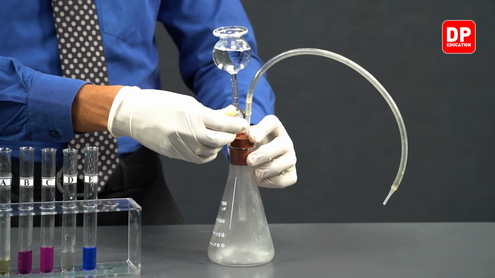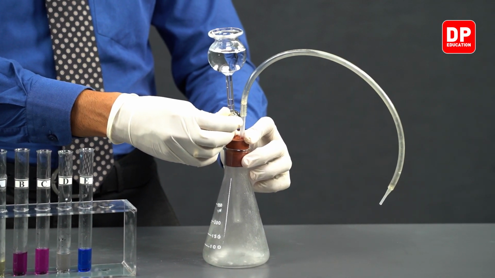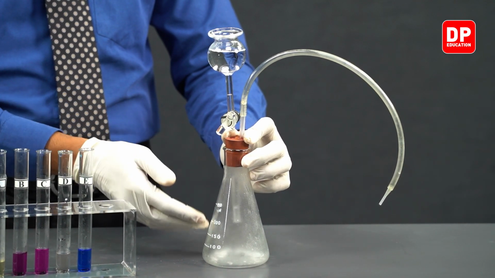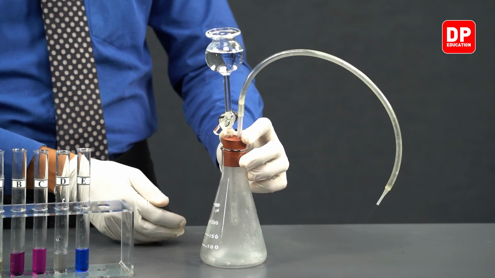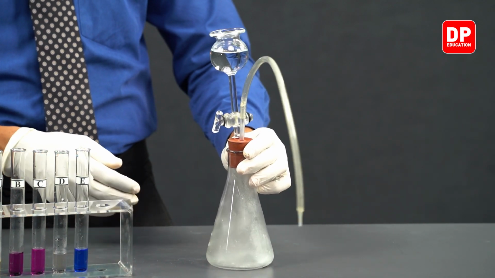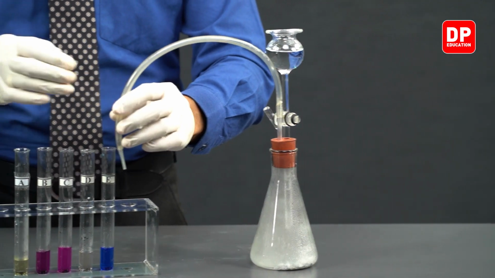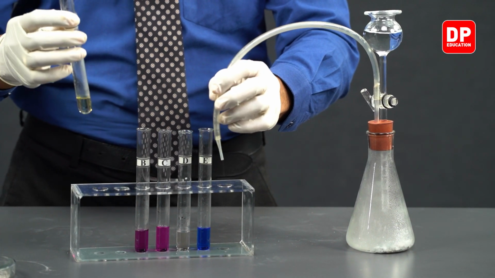We will regulate the amount of water that is added, so that water is added drop by drop onto our calcium carbide, and we can move on to inserting this delivery tube into each of these reagents that we have here and observe the color change.